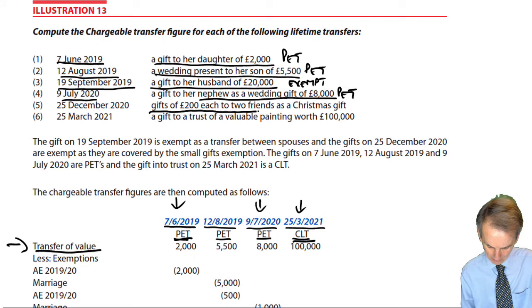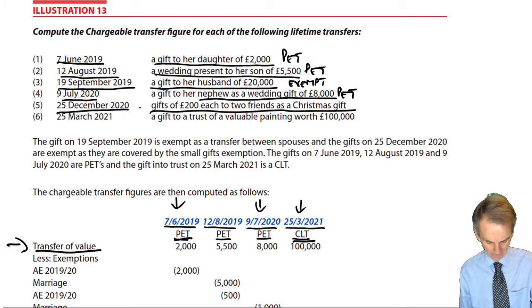Gifts of £200 each to 2 friends as a Christmas gift on the 25th of December 2020. Now then, £200 each to 2 friends there. 200 does not exceed 250, so that is a small gift. So we'd immediately think that the small gifts exemption will apply, and indeed it will apply here.